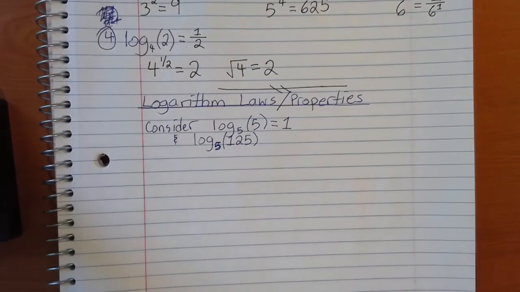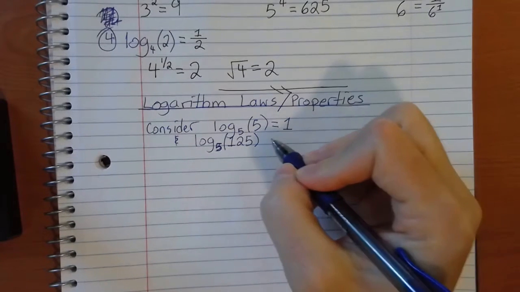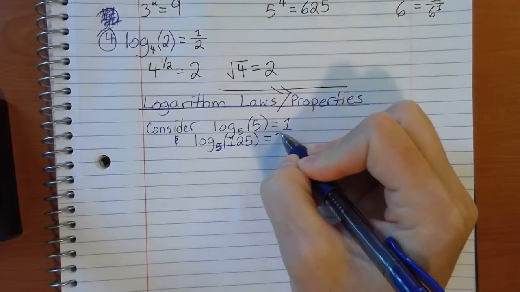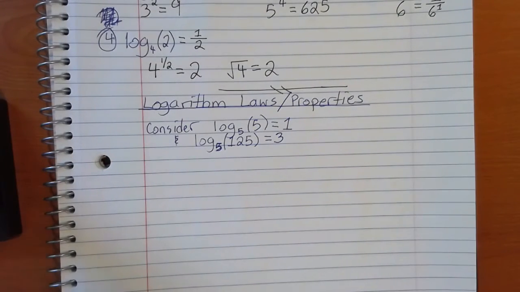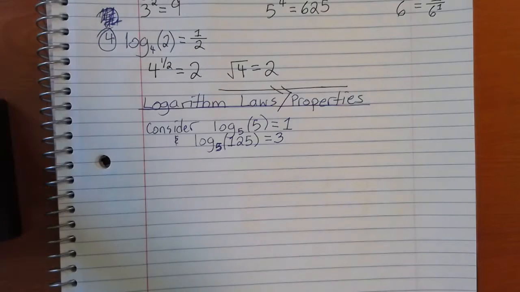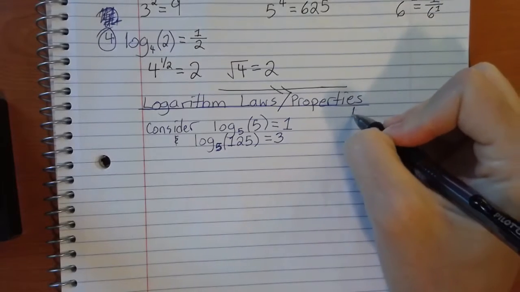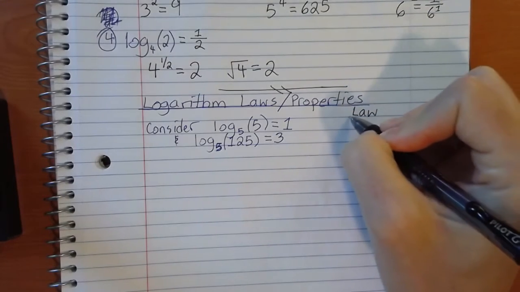In the second problem, we have log base 5 of 125. Well, if we need to multiply by 5 a certain number of times, we would need to do that 3 times to make it to 125. So we can say that this logarithm is equal to 3. We've already seen our first law. So if we look over here, we're going to write out our laws.